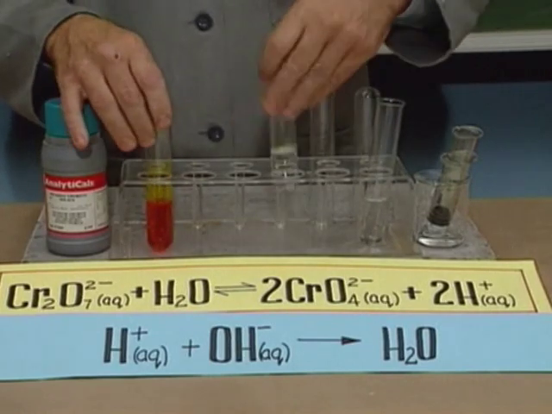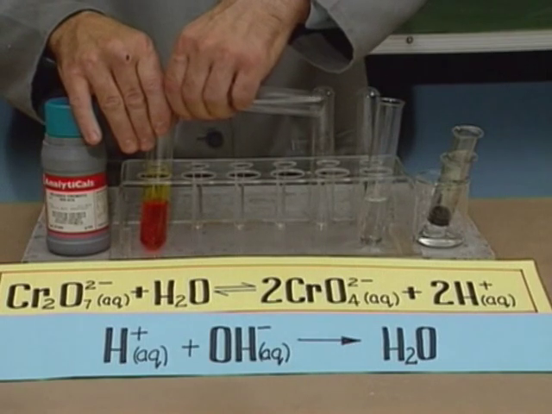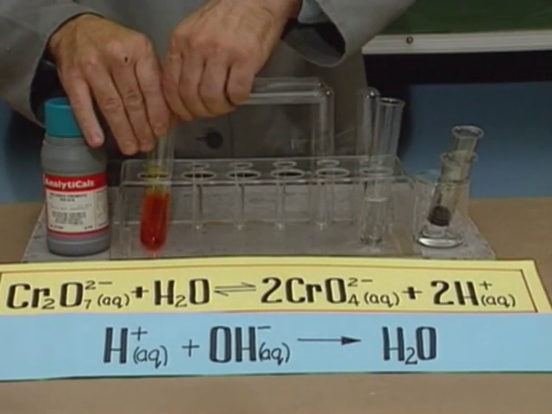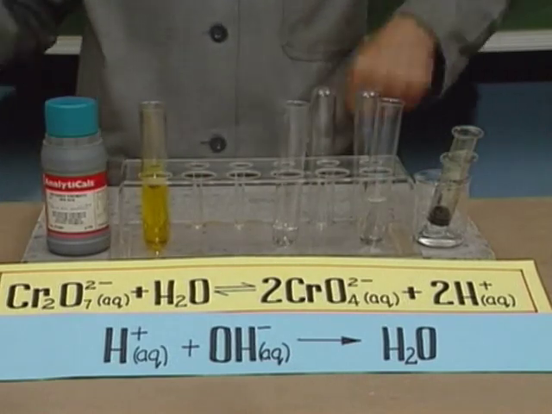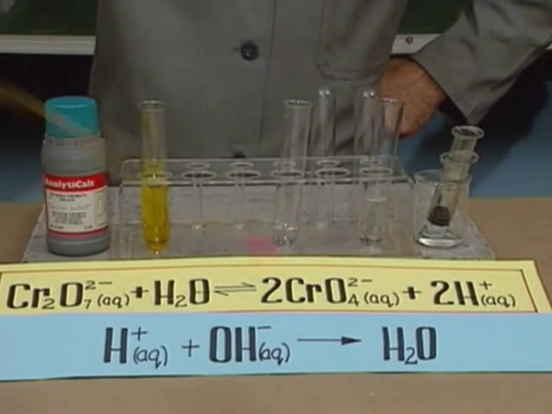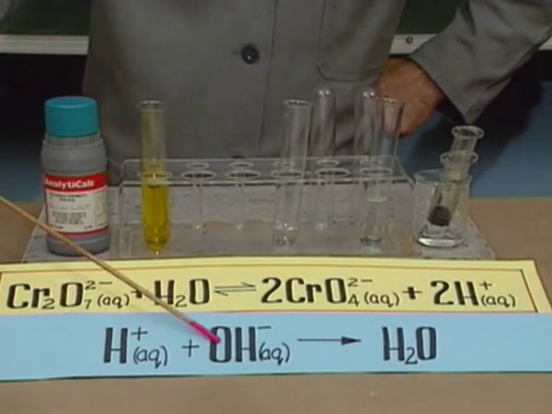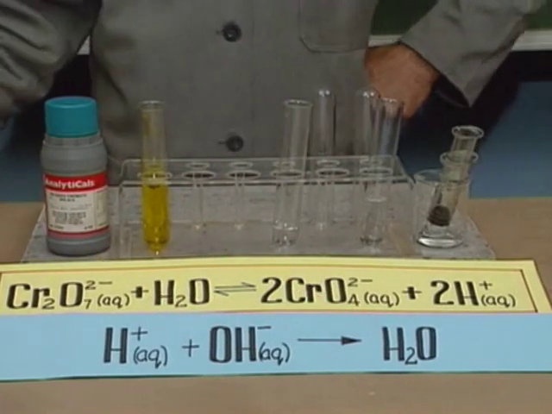If we now add a concentrated solution of caustic soda or sodium hydroxide to our equilibrium mixture, we see that the equilibrium is driven to the right because the hydrogen ions there are being neutralized by the hydroxide ions of the caustic soda to form water.